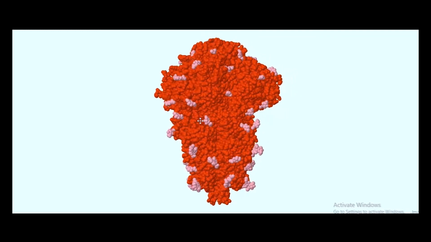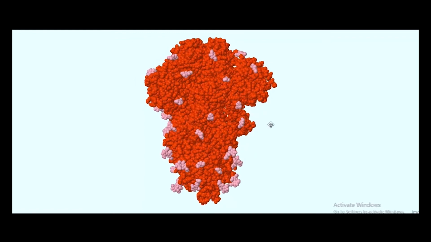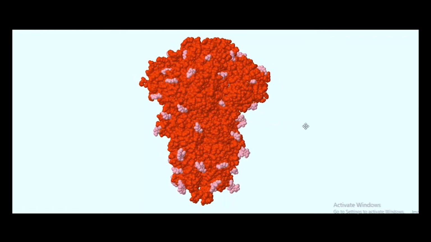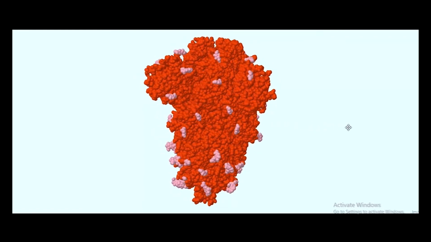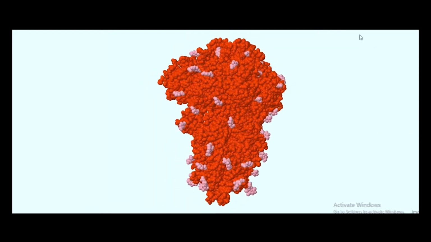Well, for the spike protein, it's able to become more stable. As a result of this, it provides a lot more variation in how it can cover the protein, and these sugars make it harder to generate antibodies against them.